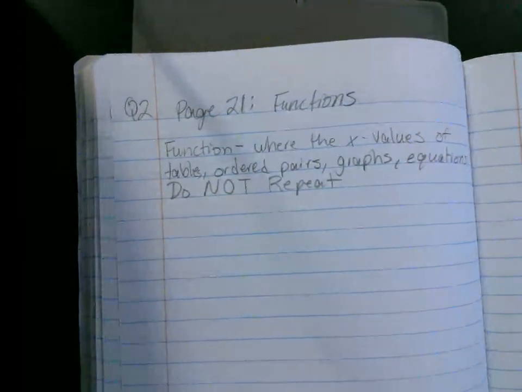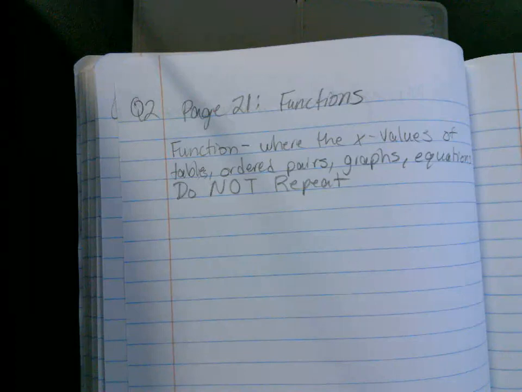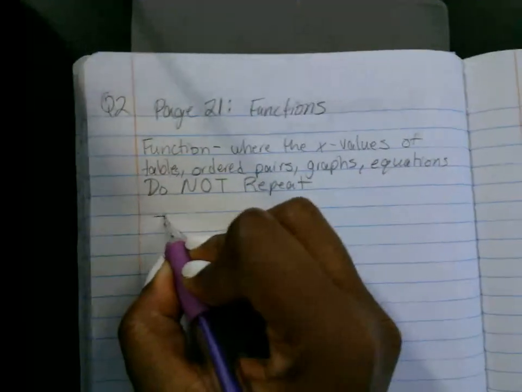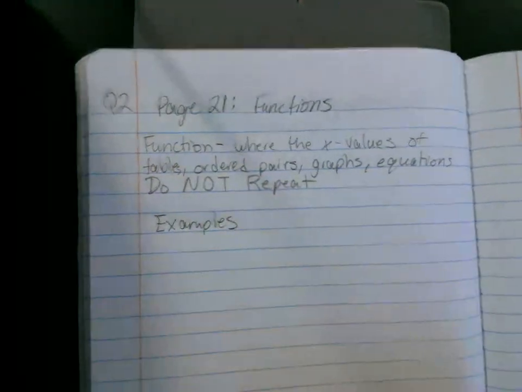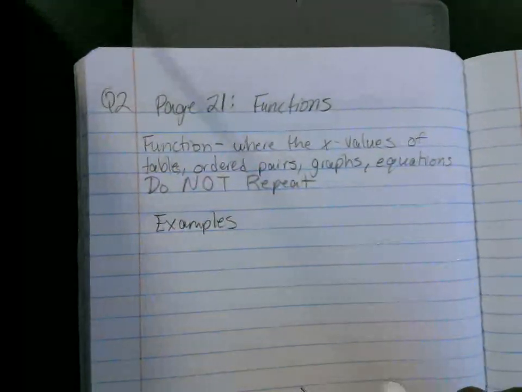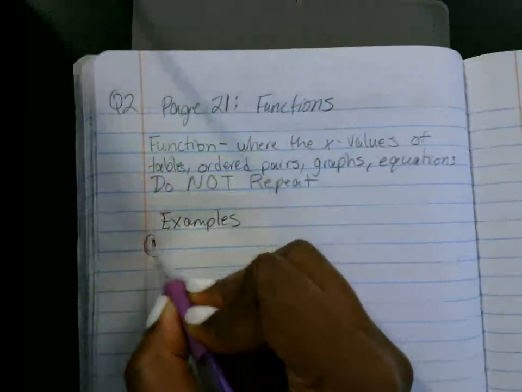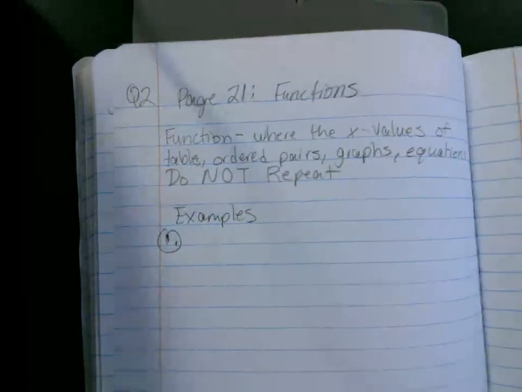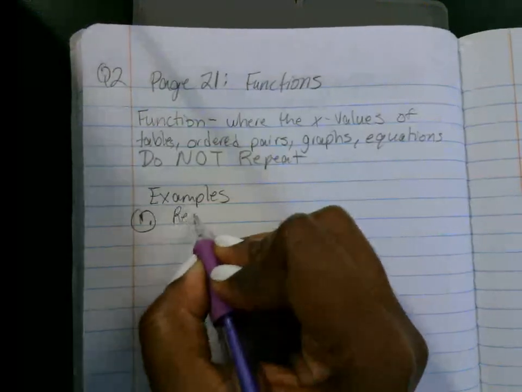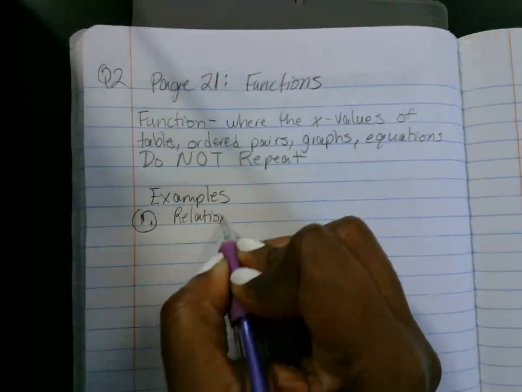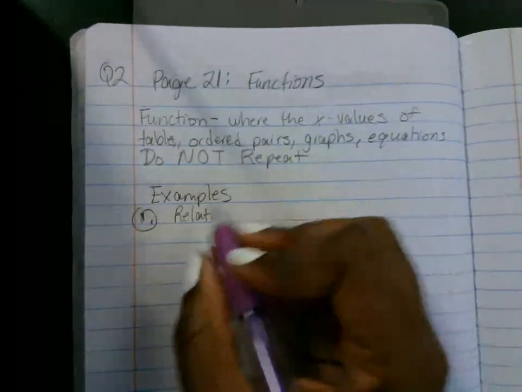Pause, give you a chance to write. All right. Let's do some examples. Let's look at ordered pairs first. A set of ordered pairs, or a relation. Let's look at this relation. And again, a relation is a set of ordered pairs.